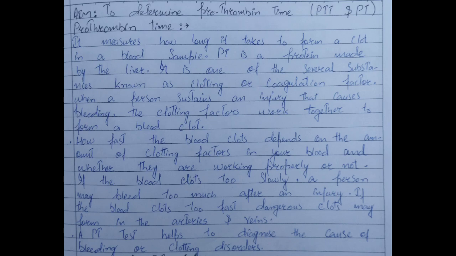ठीक, how fast the blood clots depends on the amount of clotting factors in your blood and whether they are working properly or not. If the blood clots too slowly, a person may bleed too much after an injury. If the blood clots too fast, dangerous clots may form in the arteries and veins. A PT test helps to diagnose the cause of bleeding and clotting disorders.